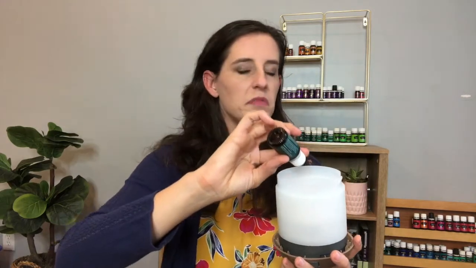Here's one of my diffusers here. Now, all diffusers are designed a little differently. This is a pretty typical design where you can just take off the top and then take off the second lid, and then there's a chamber in there where you would then fill it up with water to the fill line. It's usually a pretty obvious fill line to about here. Fill it up with water and then drop. You can do 8 to 10 drops of an essential oil. Usually all you need is like 3 or 4 drops, and you're going to get a ton of benefit.